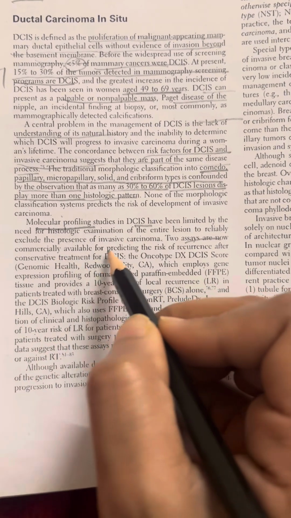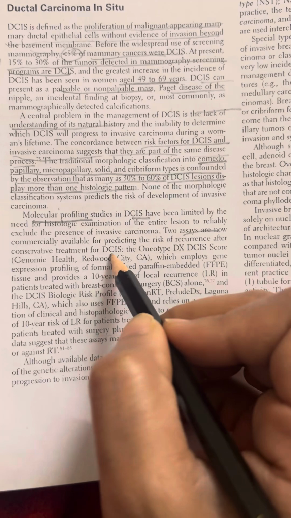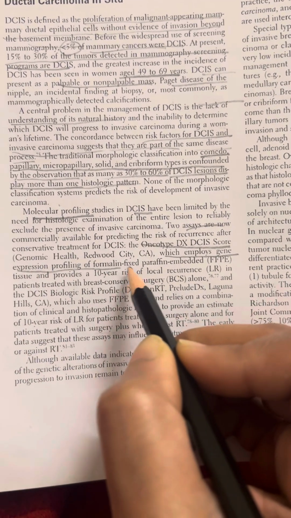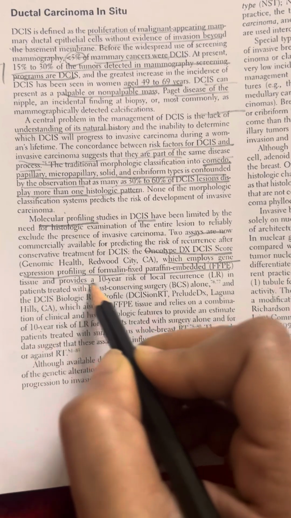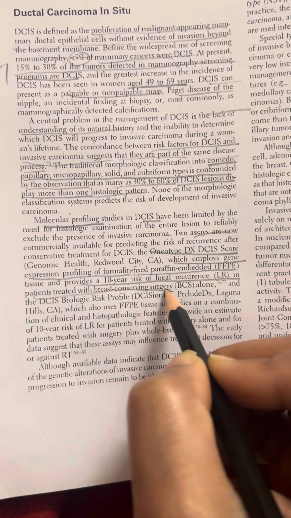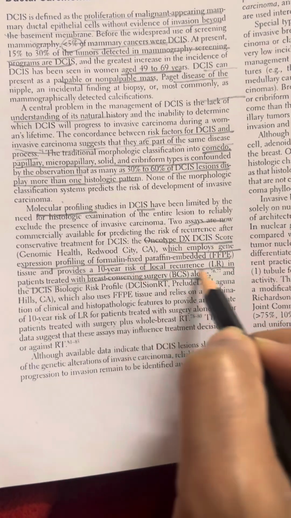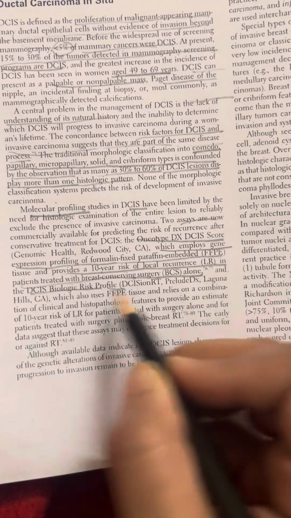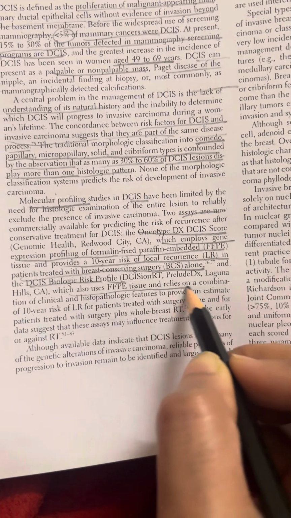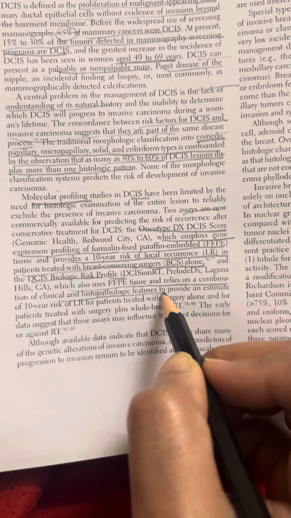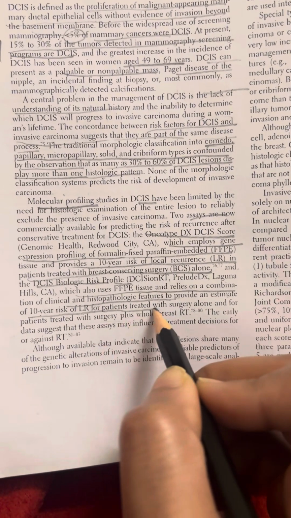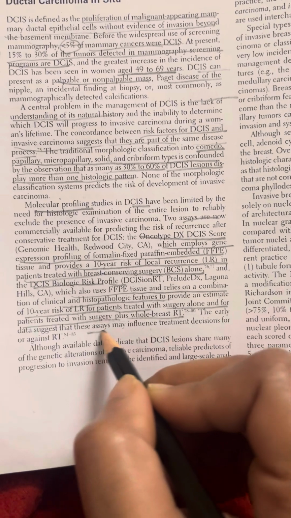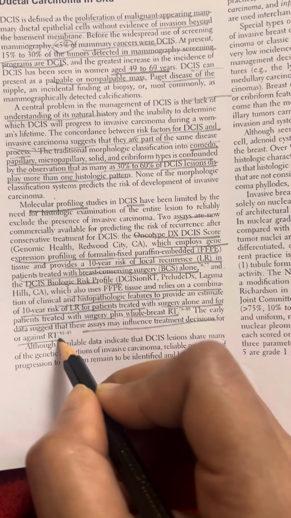Two assays are now commercially available for predicting the risk of recurrence after conservative treatment for DCIS. The Oncotype DX DCIS score employs gene expression profiling of formalin-fixed paraffin-embedded tissue and provides a 10-year risk of local recurrence for patients treated with breast conservation surgery alone. And the DCIS biologic risk profile also uses formalin-fixed paraffin-embedded tissue and relies on a combination of clinical and histopathological features to provide an estimate of 10-year risk of local recurrence for patients treated with surgery alone and for patients treated with surgery plus whole breast RT. The data suggest that this assay may influence treatment decisions for or against RT.